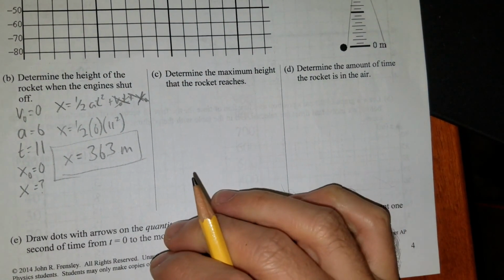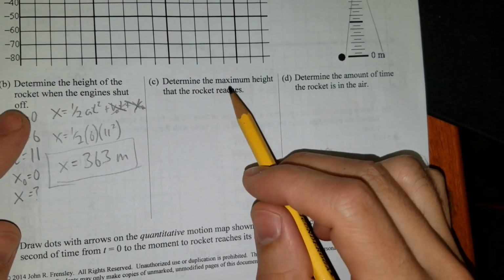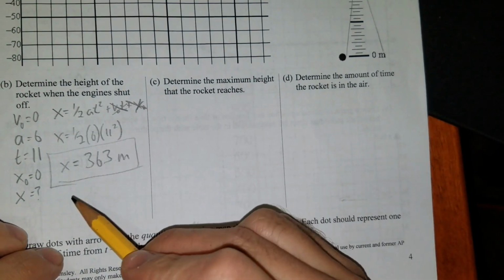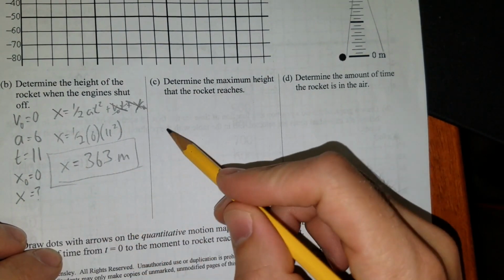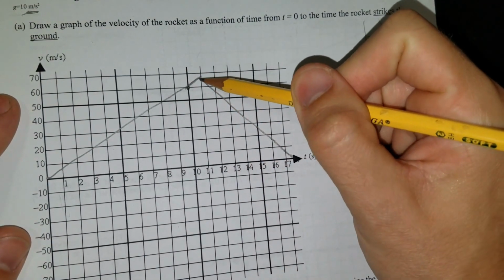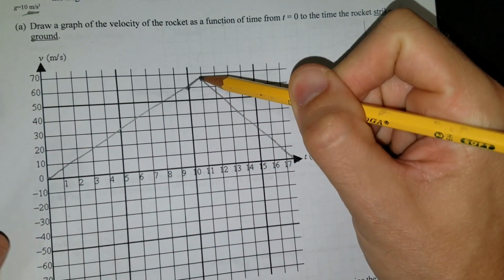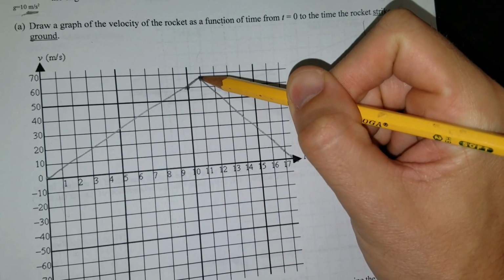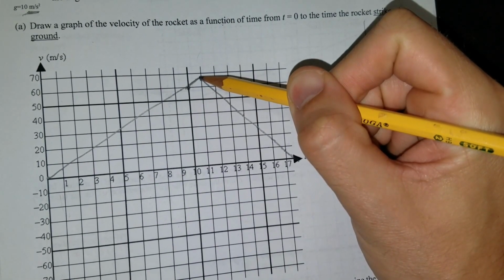All right, let's go to part C. C says, determine the maximum height that the rocket reaches. Now, a lot of students make this mistake. They think that this is the maximum height the rocket reaches, so they just write the same number over here. But that is wrong. Remember back at our graph, this spot here where my pencil is is where the rocket's engine stops firing. But it does not instantly, suddenly start to drop, right?